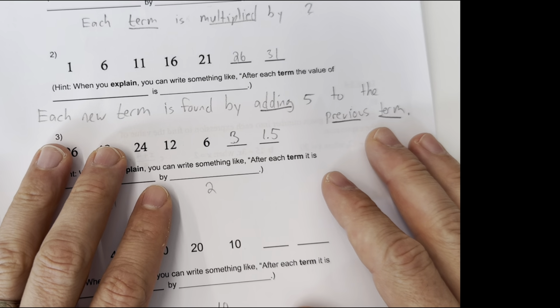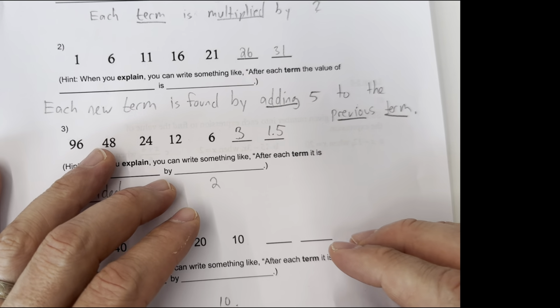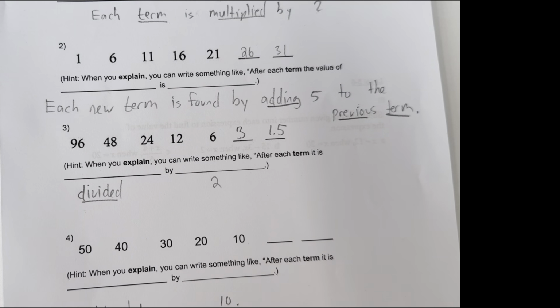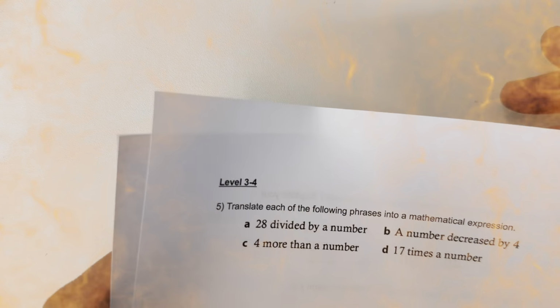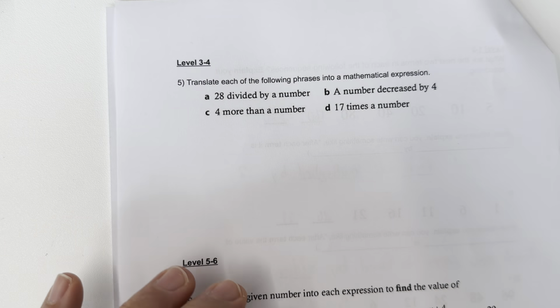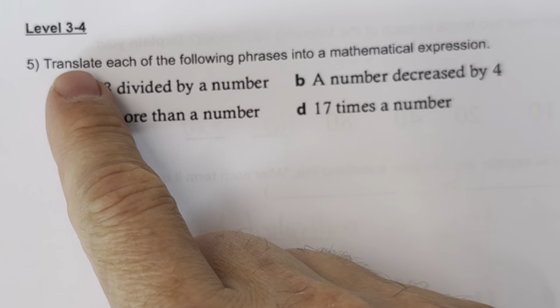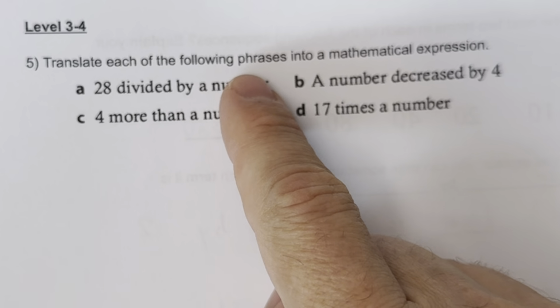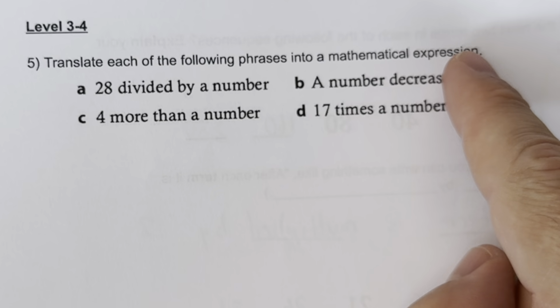Let's put in a cool special effect. We're gonna go fiery explosions. So on to the next page. Boom! All right. It says, translate each of the following phrases into a mathematical expression.